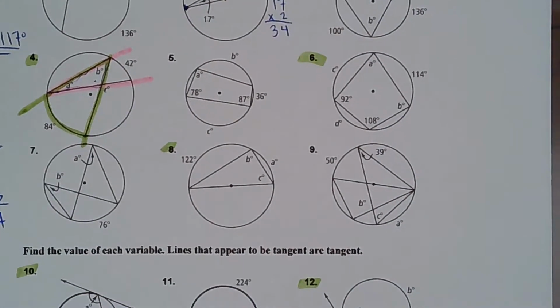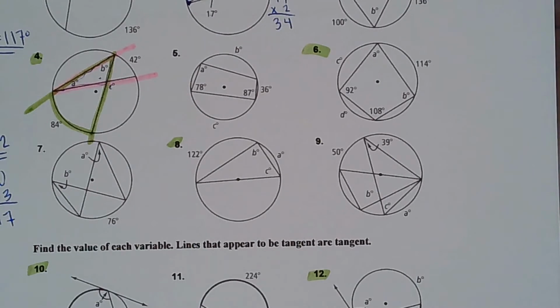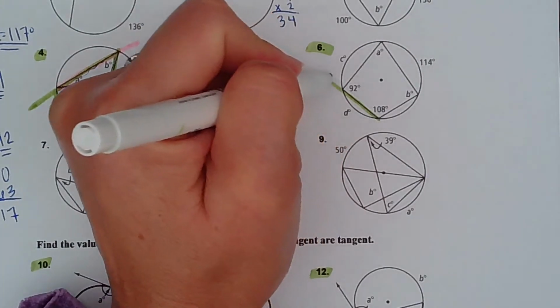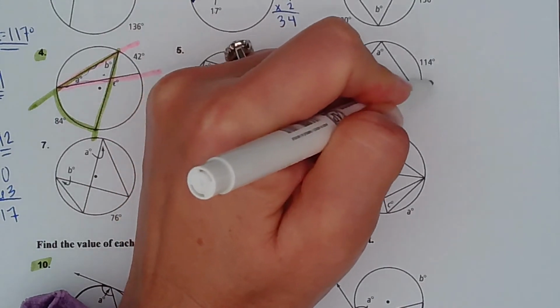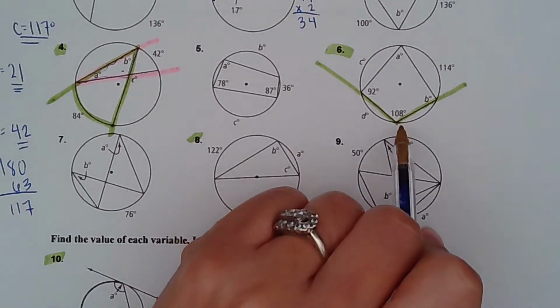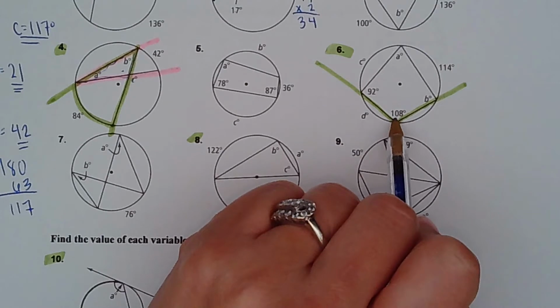All right, so where I'm starting for this angle, I'm going to go ahead and start right here at this angle 108, because that seems to be the one that I have the most information on. And what that tells me is that this has to be doubled, right?